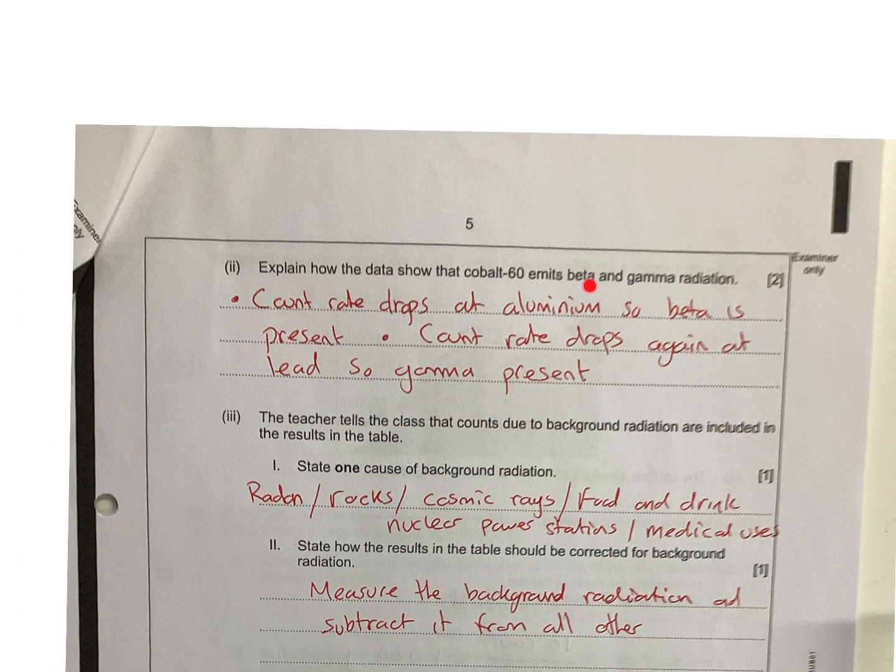Explain how there's beta and gamma. So you can say the count rate drops at aluminium and the count rate drops again at lead.